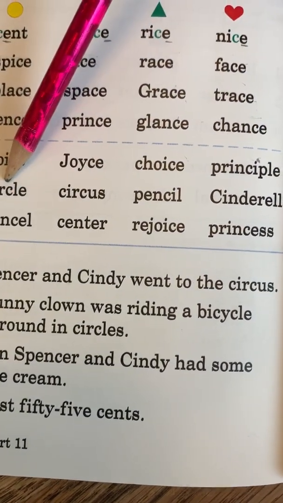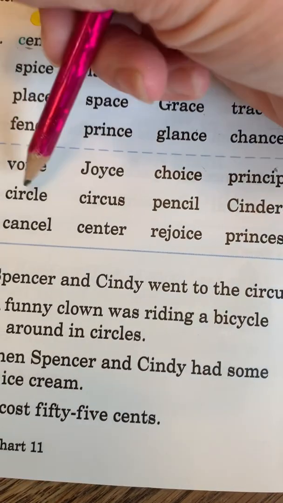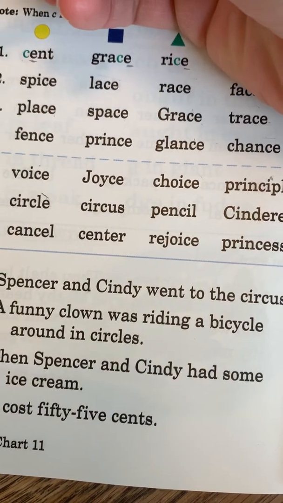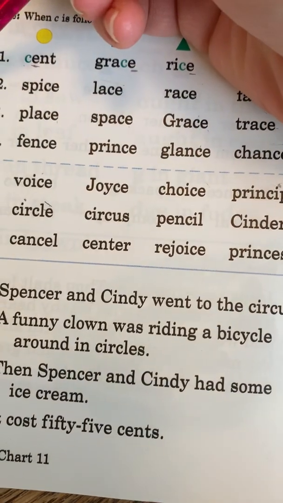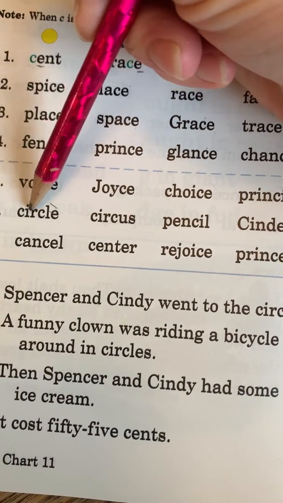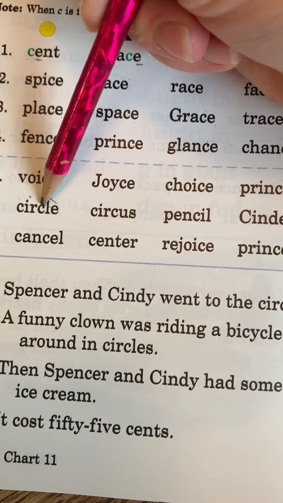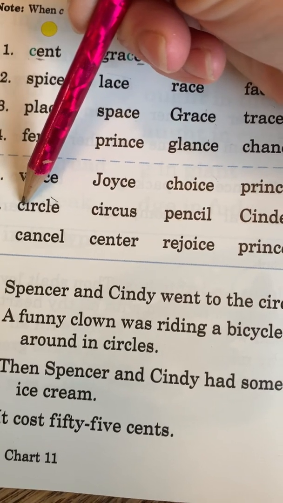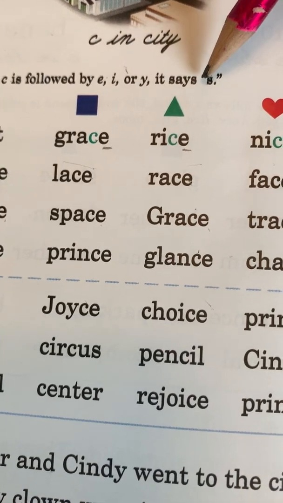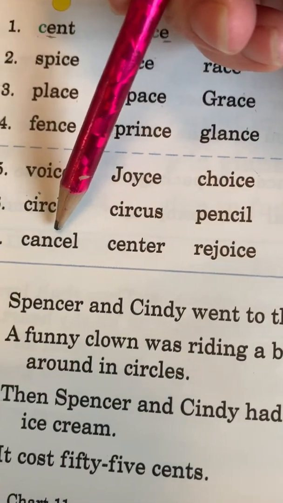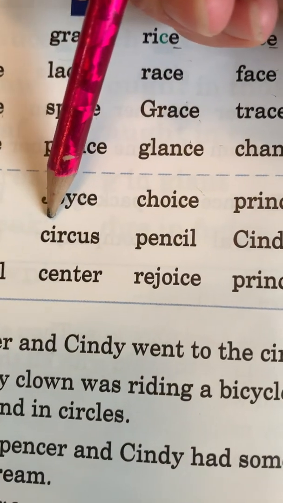principle. This one, we have the C followed by LE on the end, but the C at the beginning is followed by an I. So listen to what happens on this word. Circle. So this is a soft C, and this is a hard C. Because this one's followed by an I, it makes it a soft C. This one's followed by an L. Does it say anything up here about it being followed by an L? No, it doesn't. So it's going to have the hard C sound. Circle, circle.